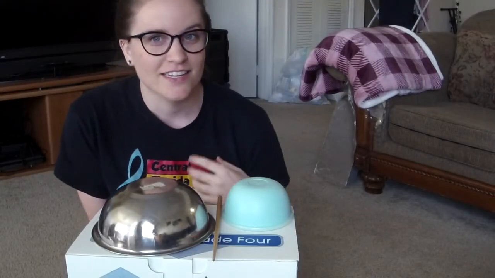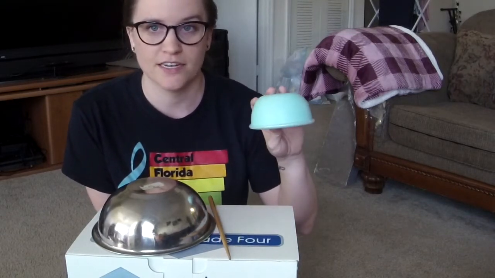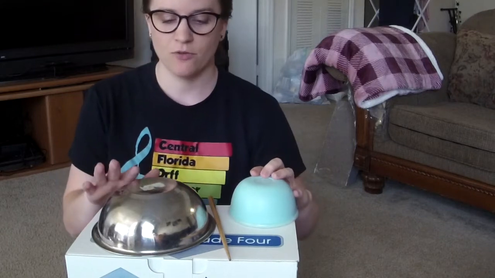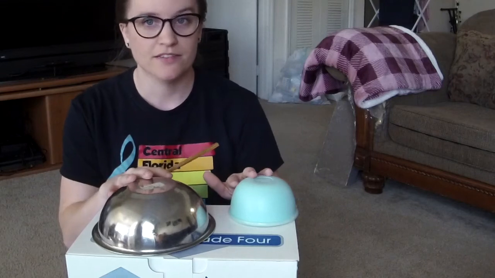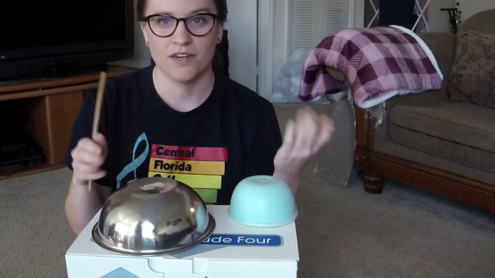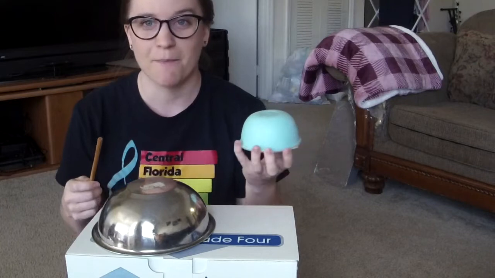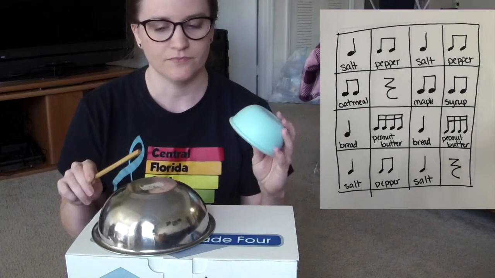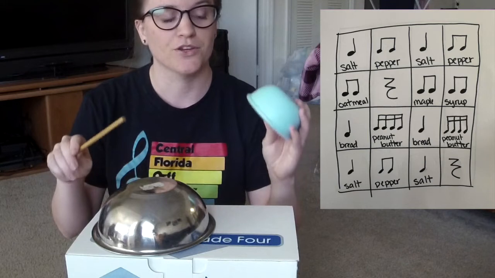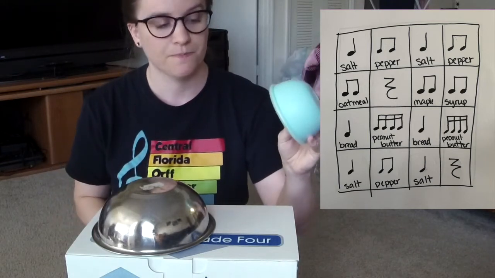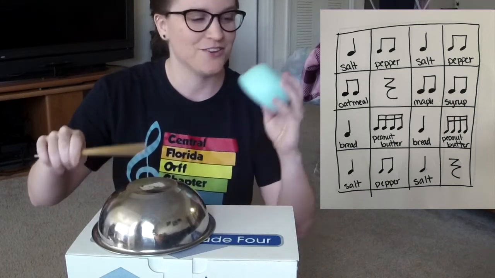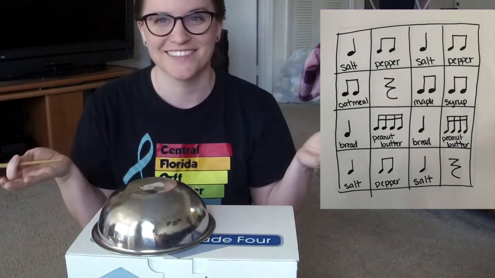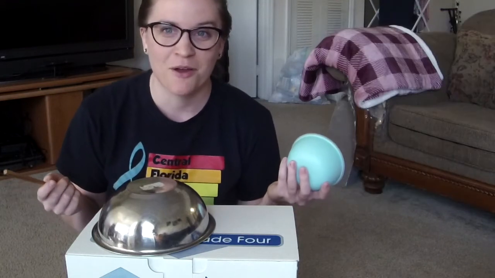Okay, so I decided that I wanted to use two different kinds of sounds for my composition. I have my rice shaker here, which is a container that's full of some rice, and I have my metal mixing bowl with a chopstick to tap it with. Sometimes I'm going to use both sounds at the same time, and then other times I'm going to use one at a time. So here's my composition using my homemade instruments. Salt, pepper, oatmeal, maple syrup, bread, peanut butter, salt, pepper, salt. And that's my composition on my homemade instruments.